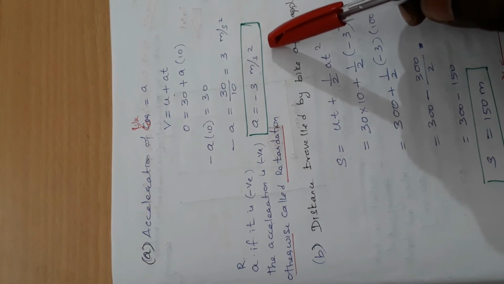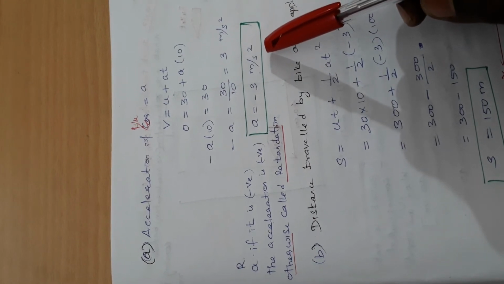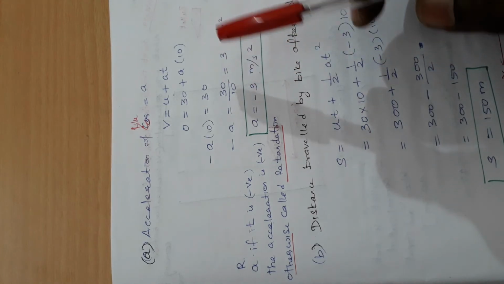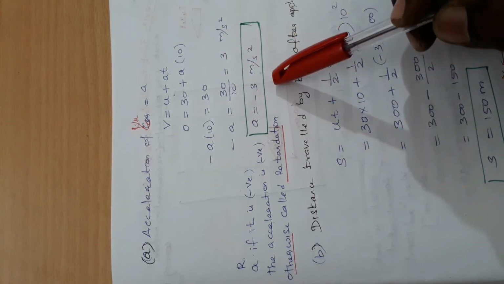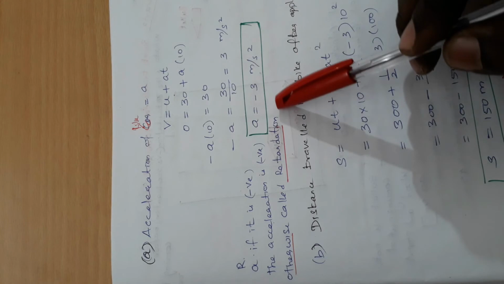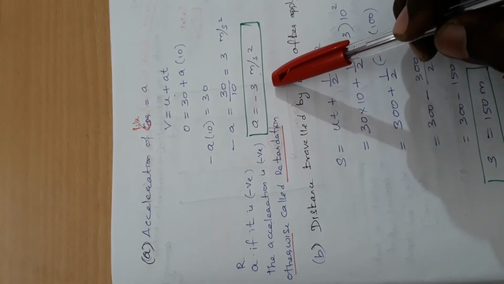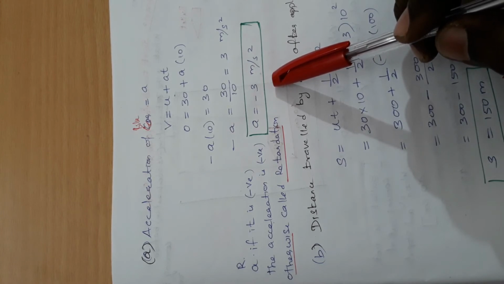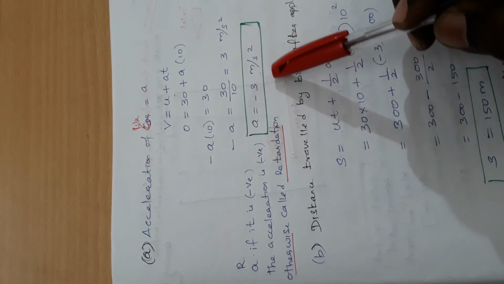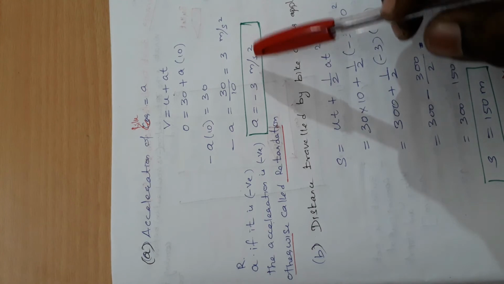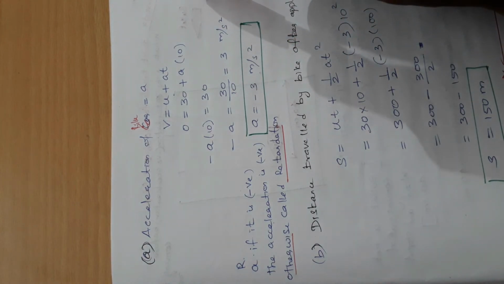So what this represents is this: once we are applying the brake, this is called retardation. Generally, when a is positive, it is called acceleration. When a is negative, it is called retardation. So retardation means negative acceleration. Once a person starts applying the brake, the velocity gets reduced. Suppose a person is going at, say for example, 30 meters per second.